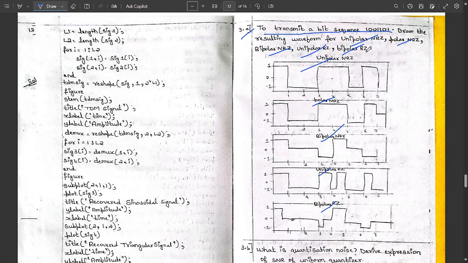In case of NRZ, the full amplitude, the full cycle takes place from one position to another. In unipolar, from 1 to 0, the value of A, when it becomes 0, it is -1. In case of polar, when it is 0, the value of A would be 0.